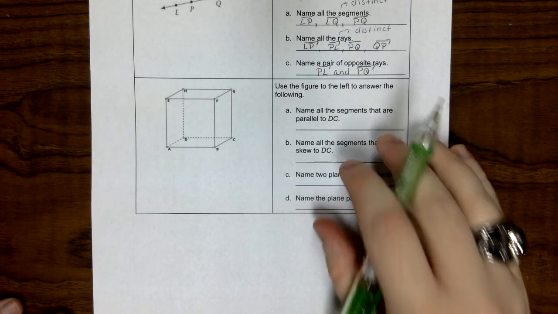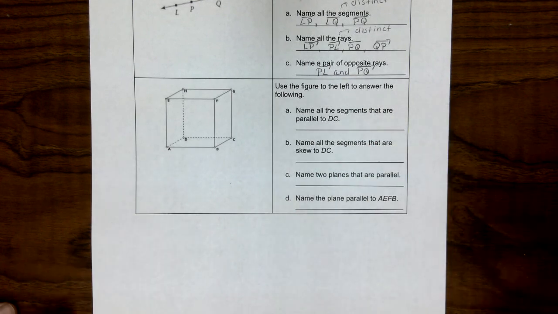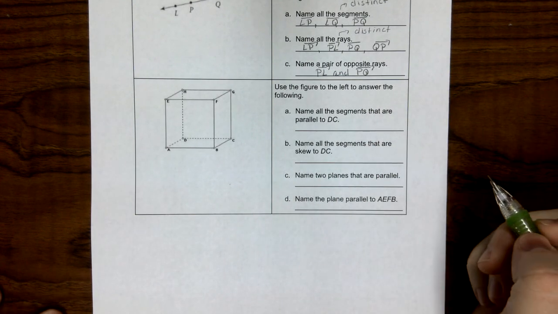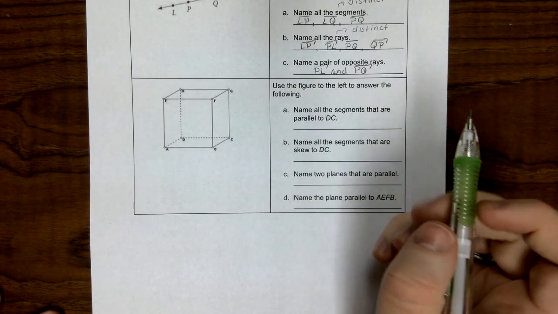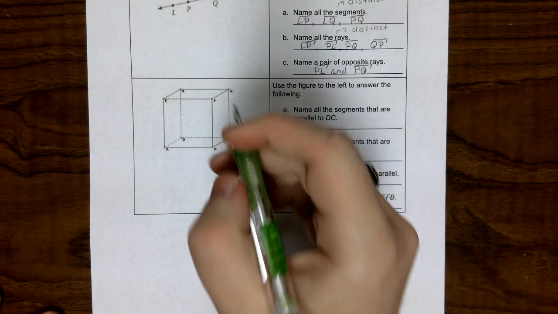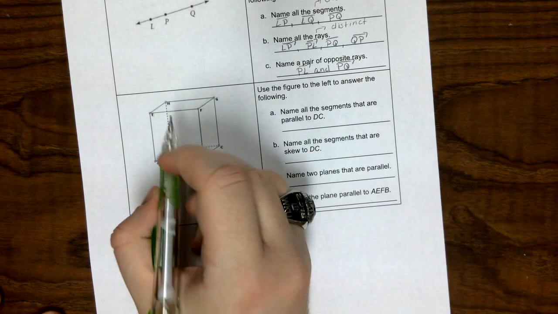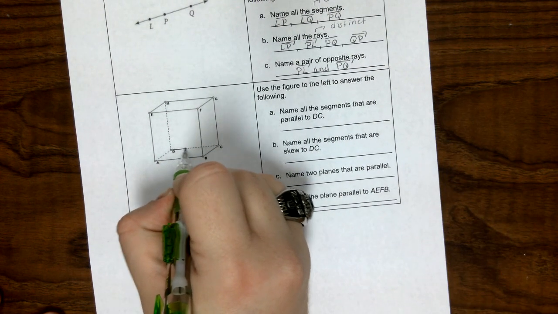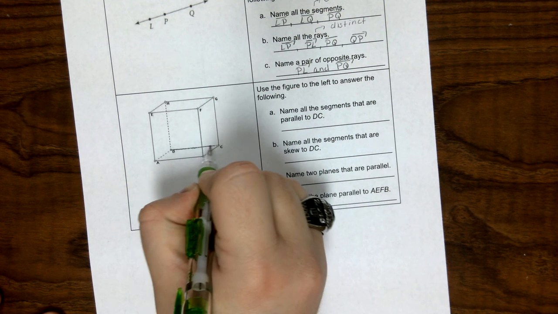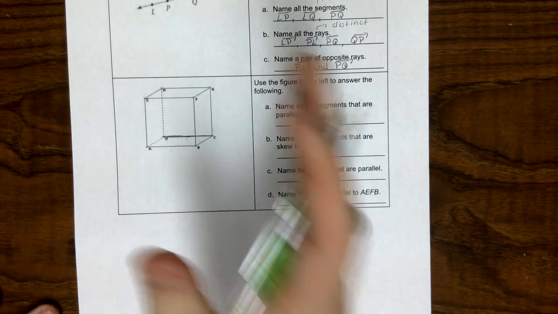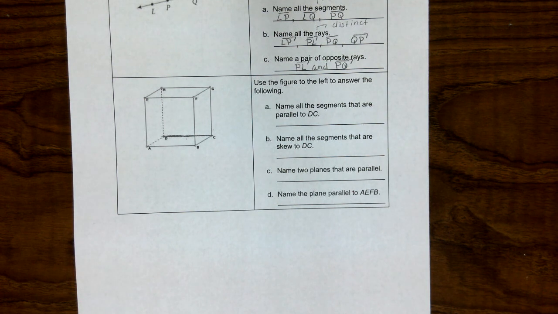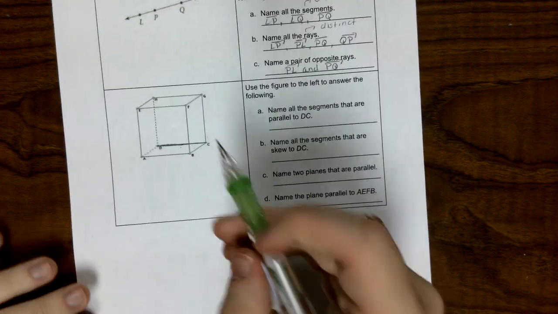Now let's look down here at this bunch of intersecting planes. Name all the segments parallel to DC. So if we're parallel to DC, let's find where DC is at. Let's just mark it for us. We have to lie in the same plane as that segment. Okay, so I'm going to start here on the bottom.